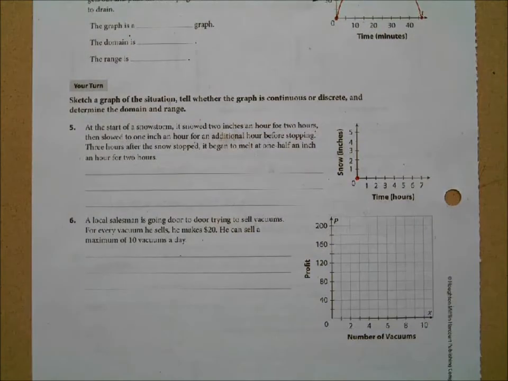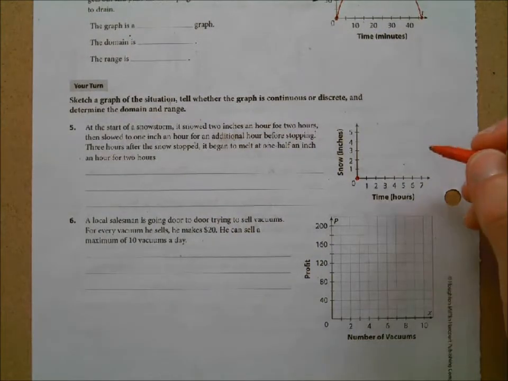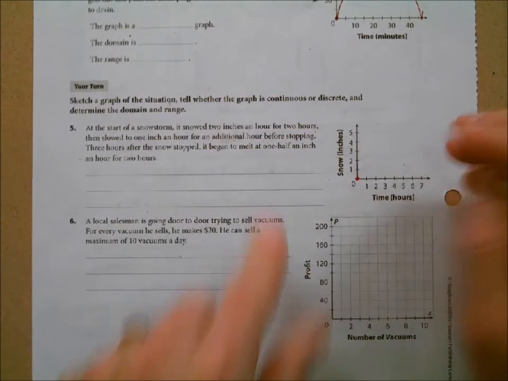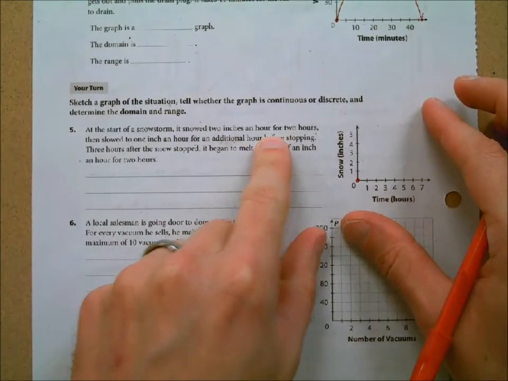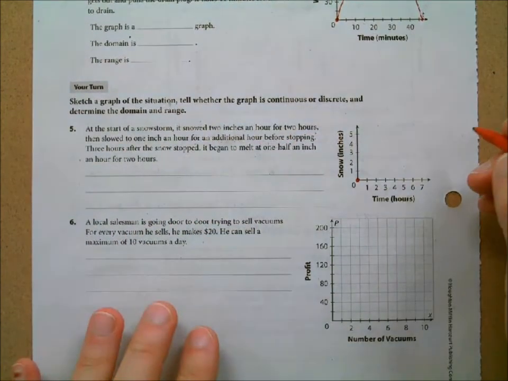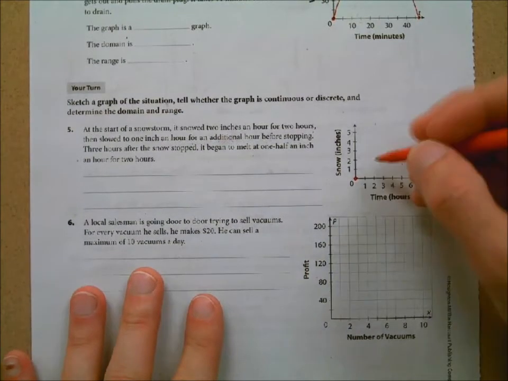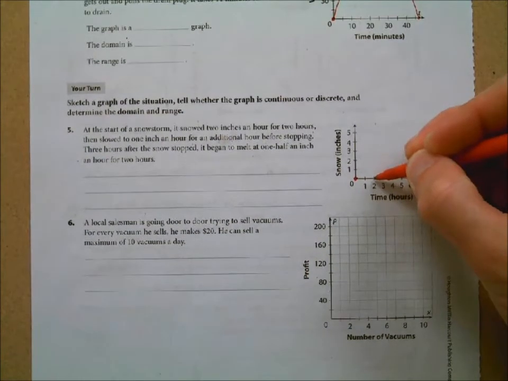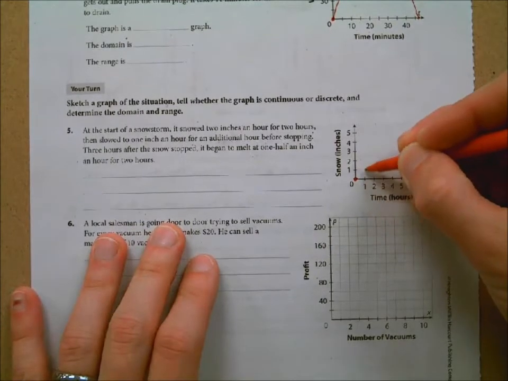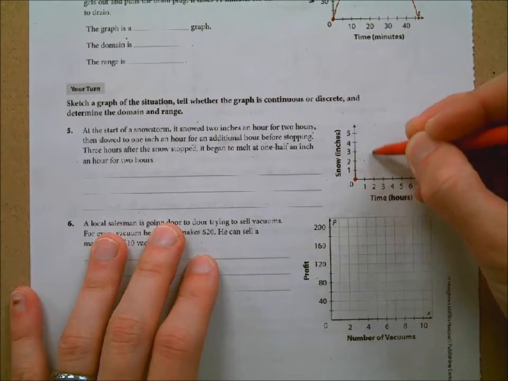So Hannah, how much snow are we going to have at what time? So if it snowed 2 inches an hour for 2 hours, what's the point I could put there? 4 inches at what time? Yeah, so 2 hours later, it snowed 2 inches per hour. So at 1 hour, we would have 2. At 2 hours, we would have 4.